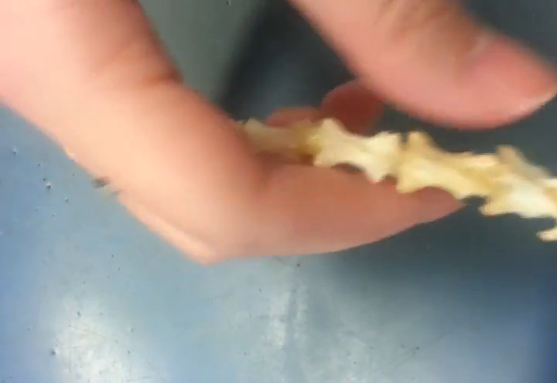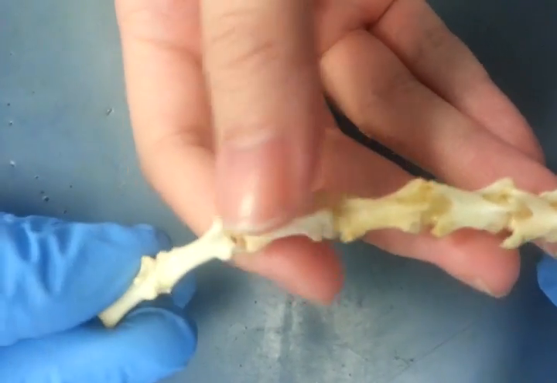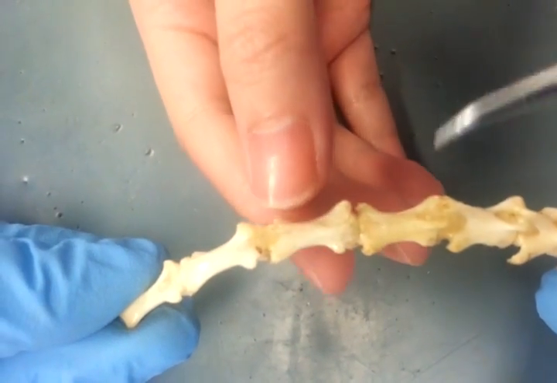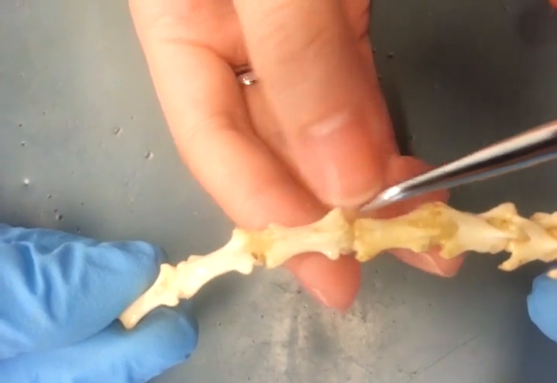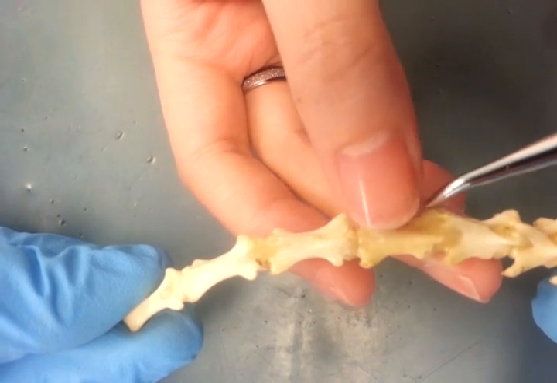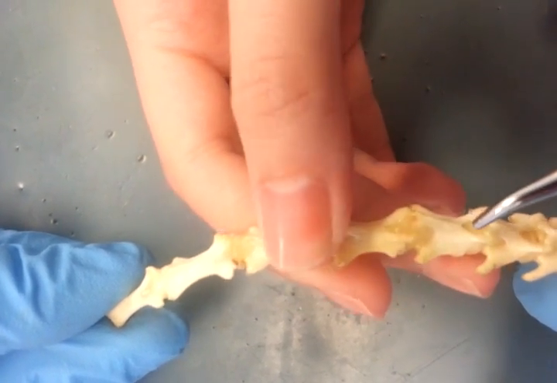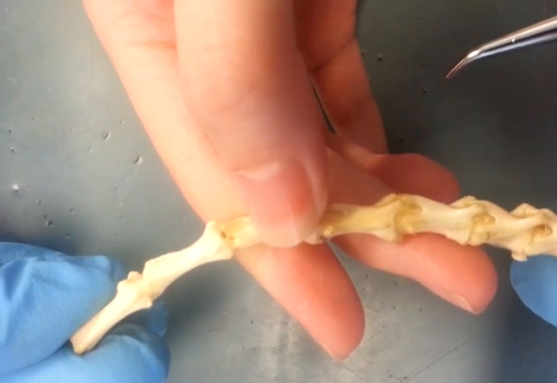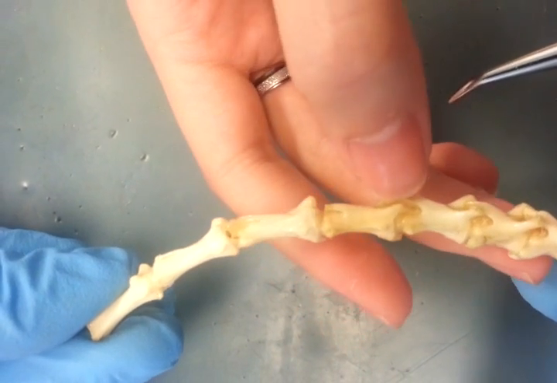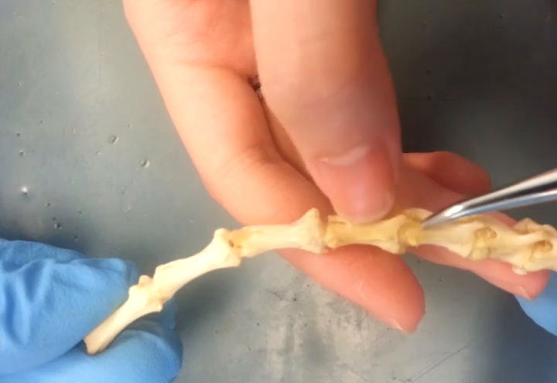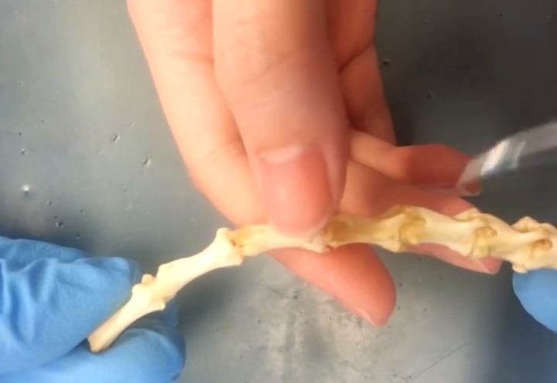These ones are the process. And then the arch, right in there. Okay. And that's all the vertebrae.